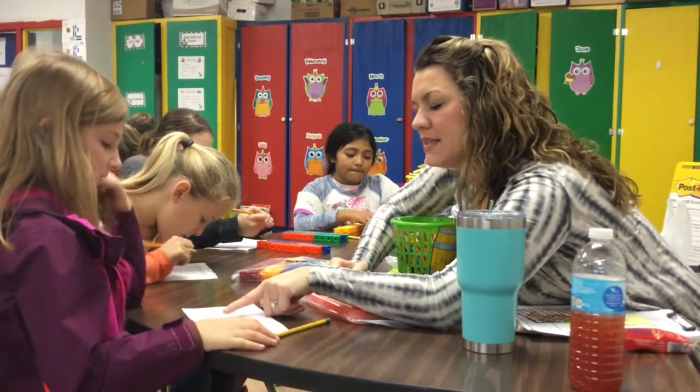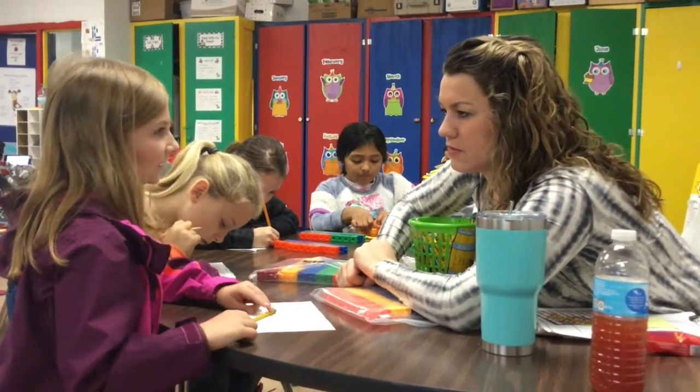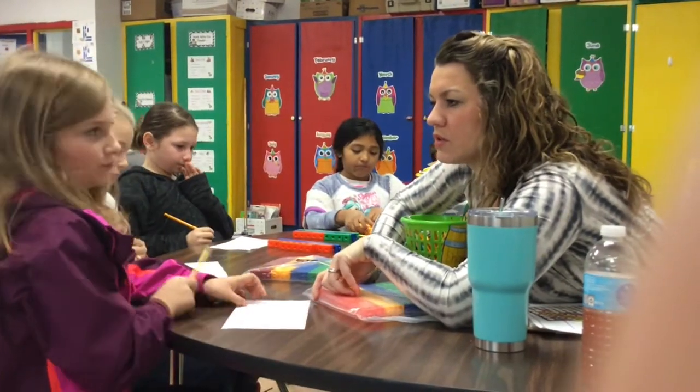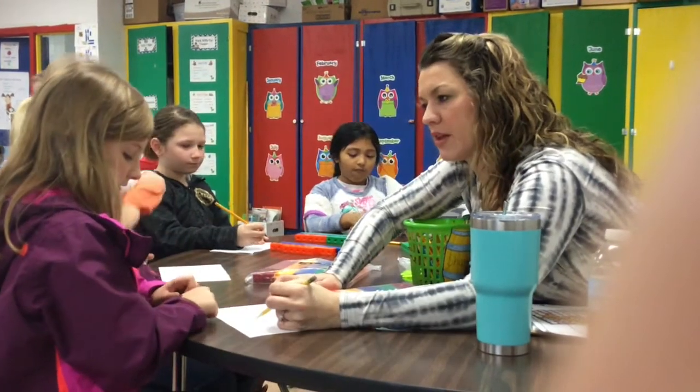So what is this missing number going to tell us? It's going to tell us how many kids are eating lunch in the cafeteria. Okay. Like the kids that didn't bring their lunch. So this represents kids that did not bring their lunch.